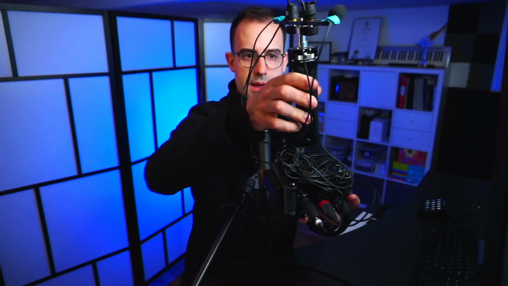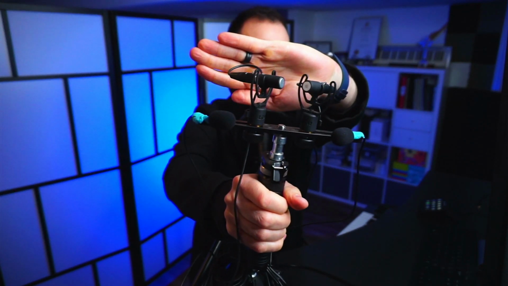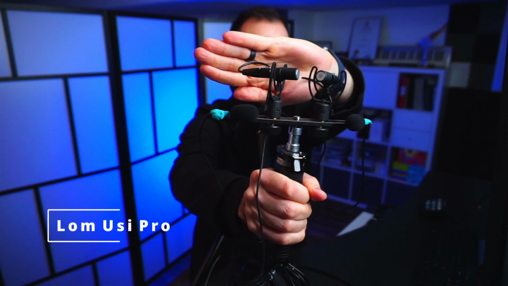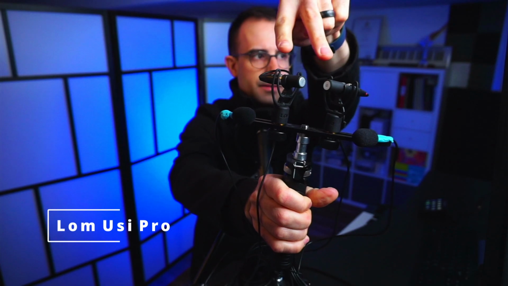All right, now that we've made it this far, I'll show you the microphones that I actually use when I'm going around recording stuff. So let's do that right now. Let's start with my main pair of microphones, which I already quickly mentioned: this top pair up here, the Lom Usi Pros. These top two are a pair of Lom Usi Pros.